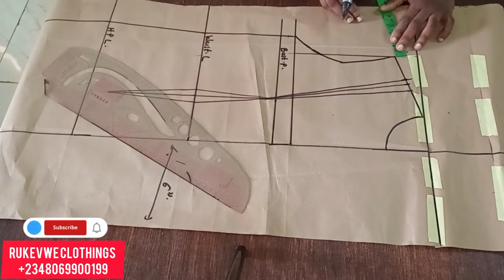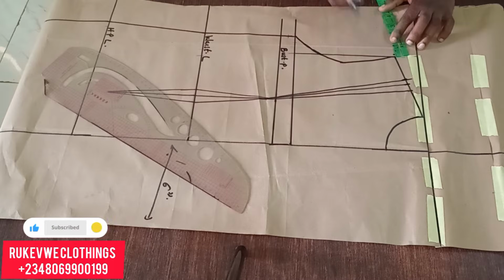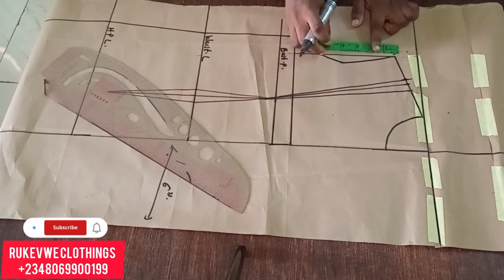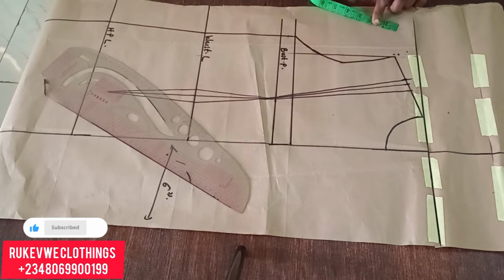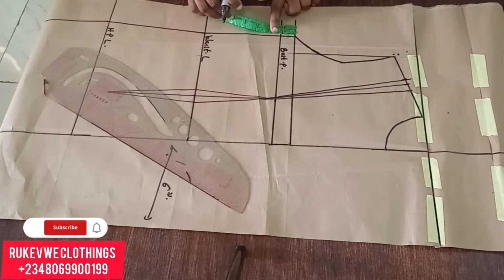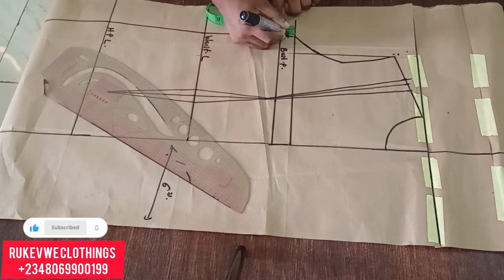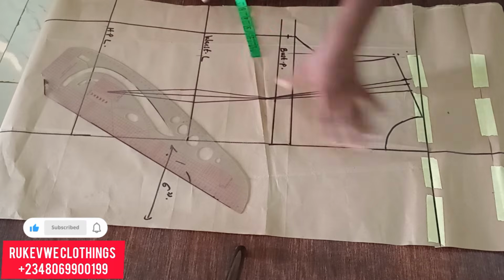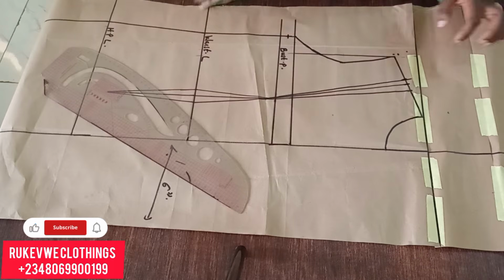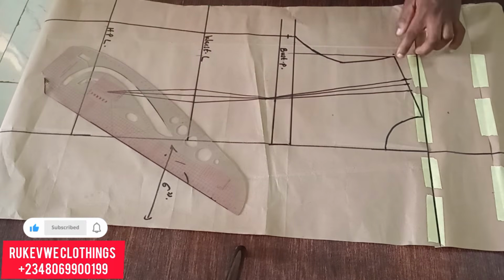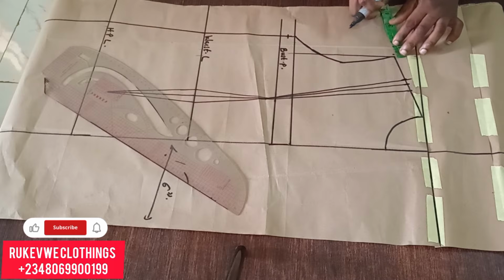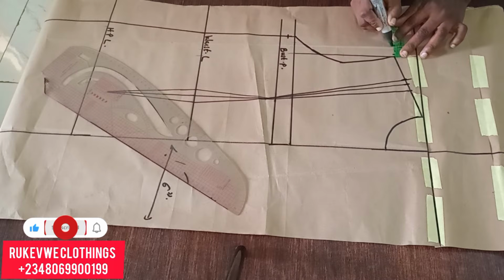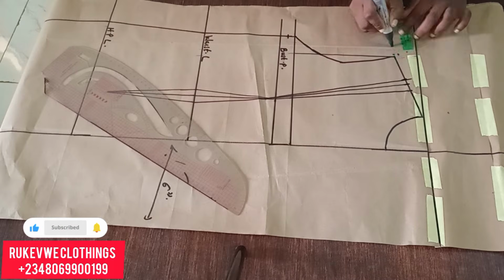So, I'm going to make sure that I add the 1 inch that I removed from that place back to the shoulder measurement. Then I'll also come down and treat the armhole. I extended it by 0.5 inches, just like I did for the back measurement, for the back bodies.